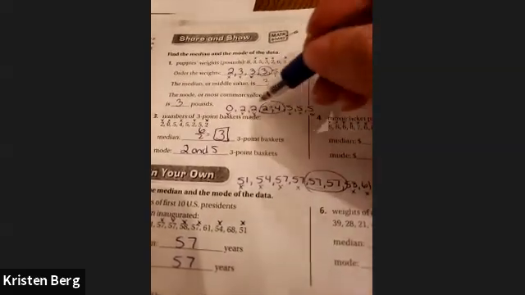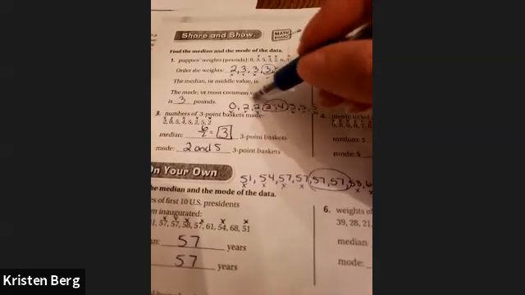And then what is your mode? This is actually an interesting thing, because there is one that occurs 3 times and another one that occurs 3 times. So therefore, there are actually 2 modes here. It is 2 and 5.